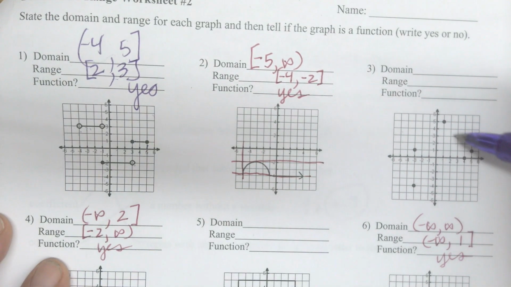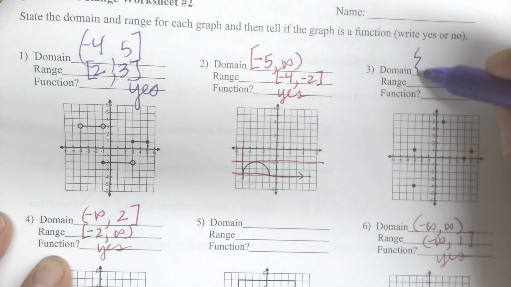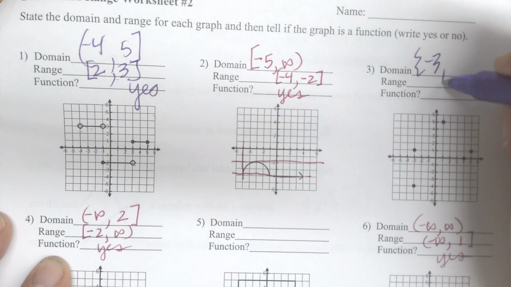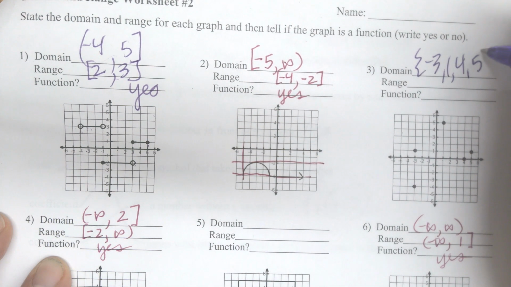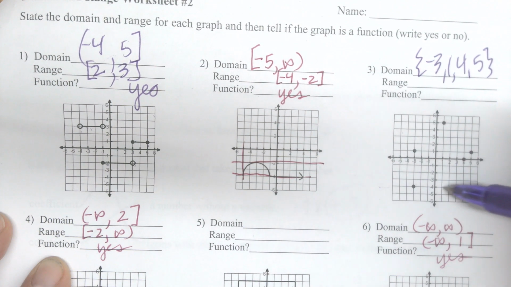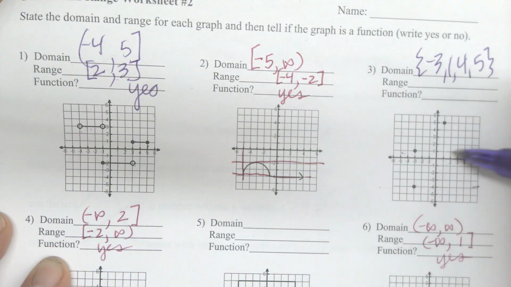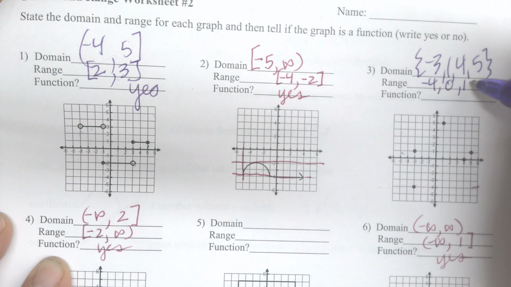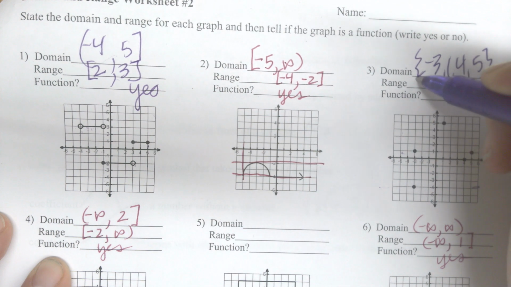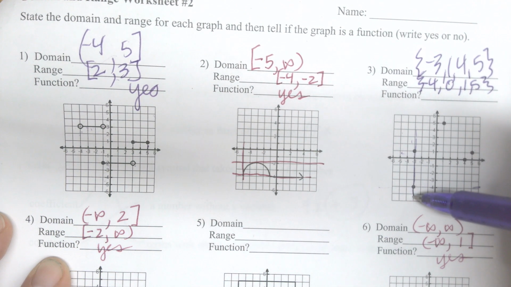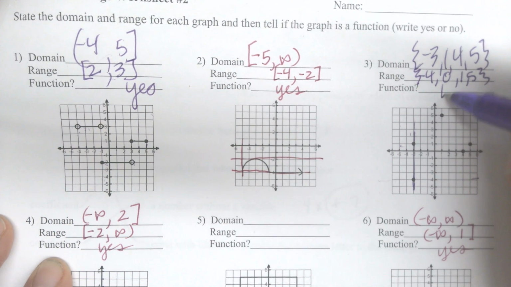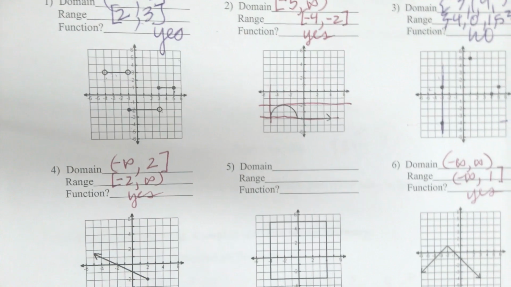Don't forget that when you have points, we just list them. So my domain is just going to be a set of numbers. It's -3, 1, 4, and 5. And then my range is -4, 0, 1, and 5. Because at one point I have 2 points stacked on top of each other, this is not a function.